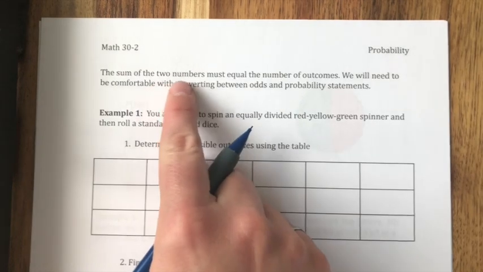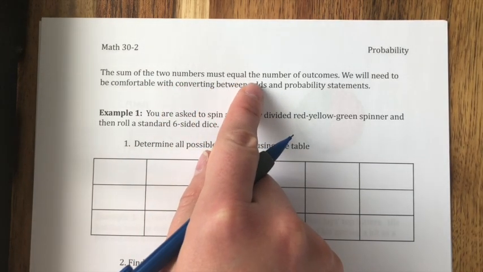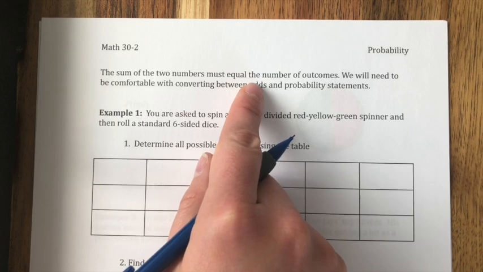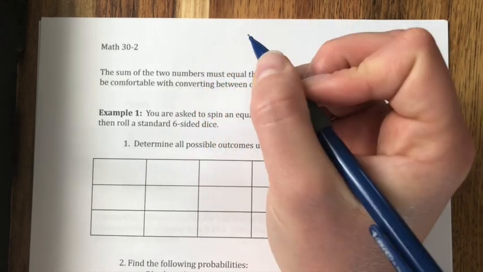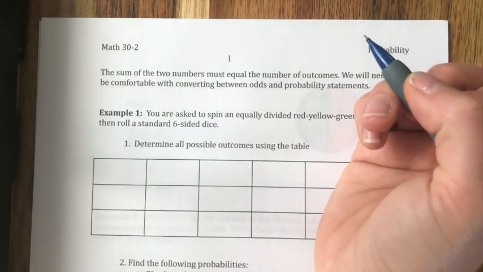In those odds statements, the sum of the two numbers must equal the number of outcomes. So let's say you want the odds of rolling a 1 on that 1 to 6 die, okay? The odds in favor of that is 1, right? Because one of your outcomes is that 1.